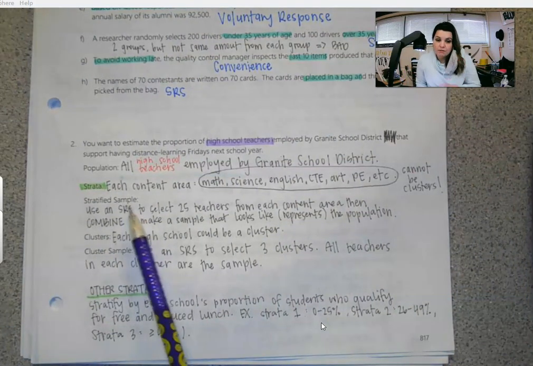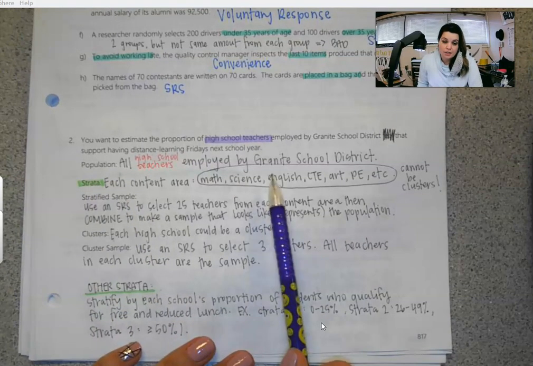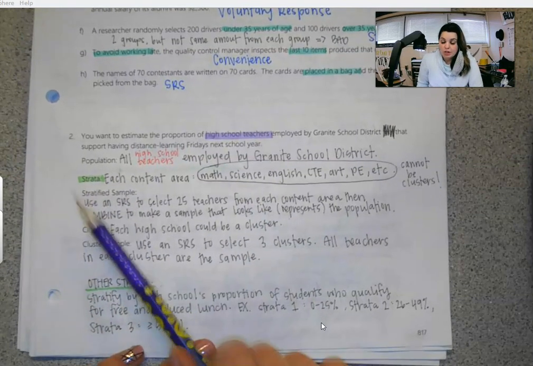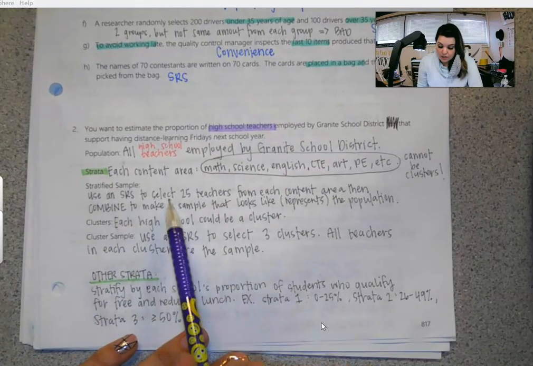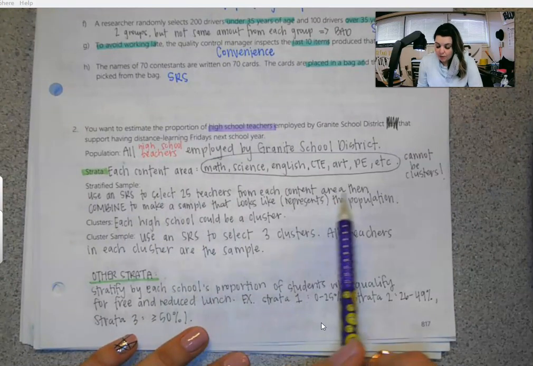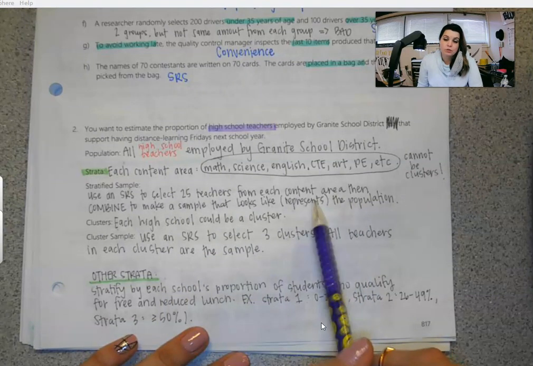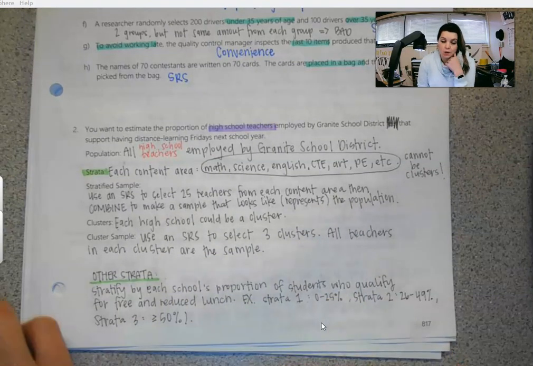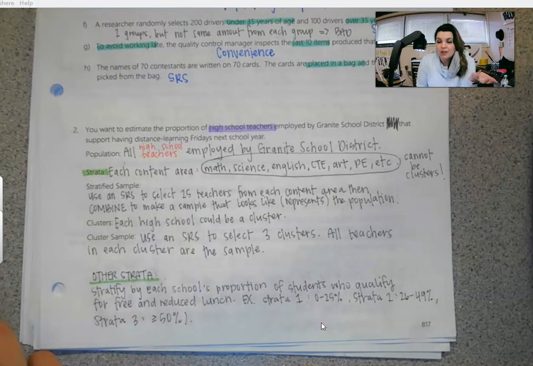So my strata would be each content area, and my stratified sample, how I would collect that, is that I would use an SRS to select 25 teachers from each content area, then combine to make a sample that looks like or represents the population. How did I come up with 25? I just chose what I thought was a good number.